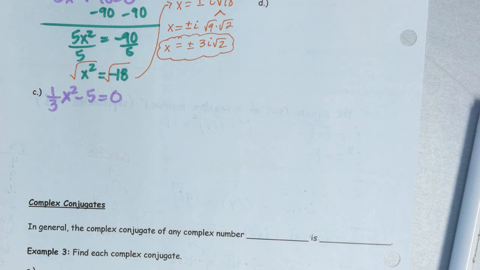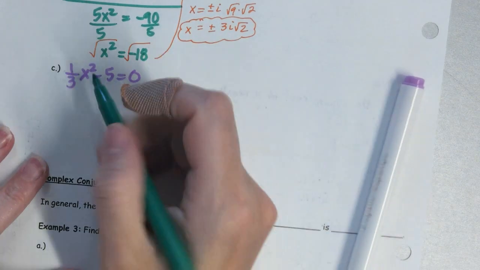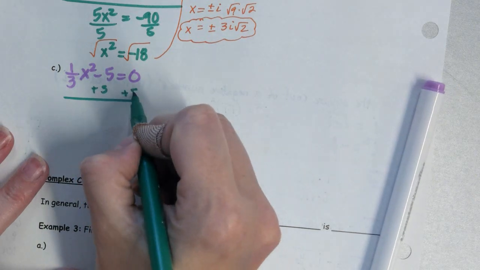Okay, so Maya, what did you do first for this one? I added 5. Good. So when we add 5, we have the 1/3 x squared equals 5.